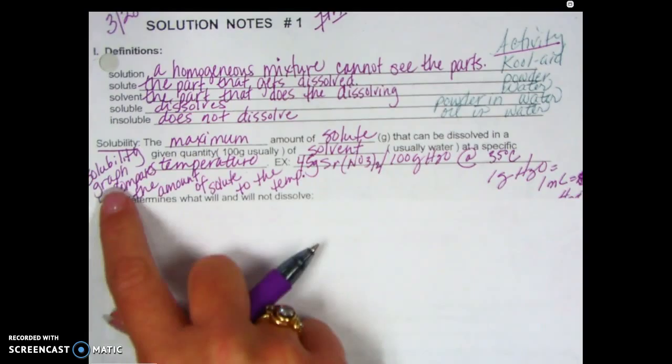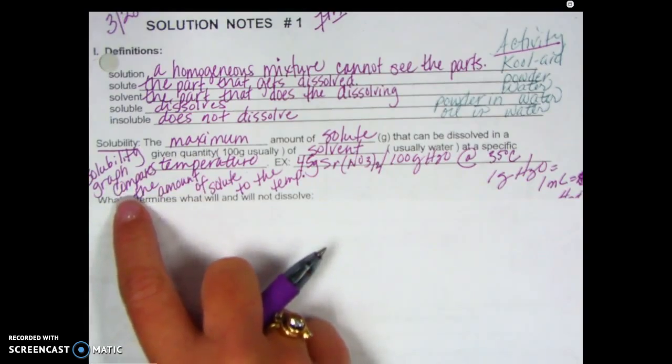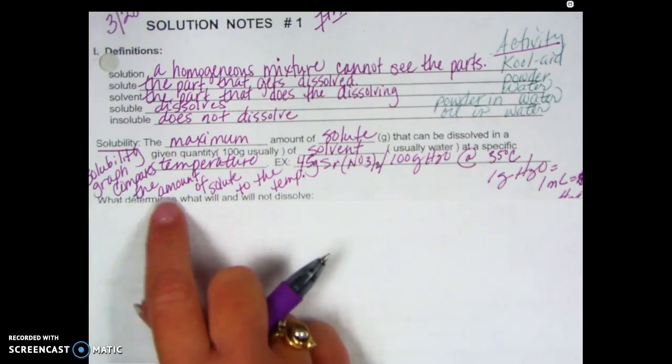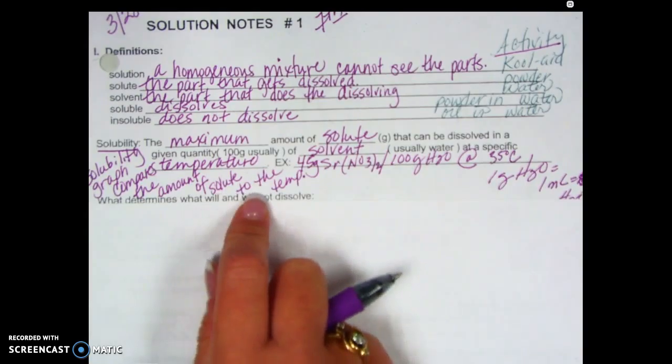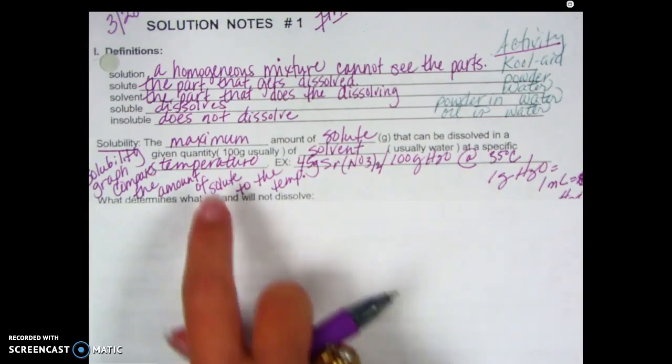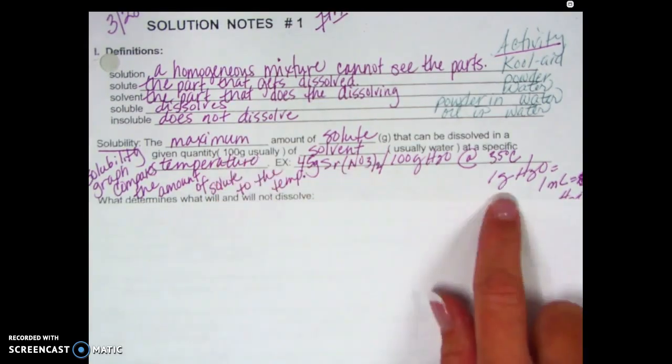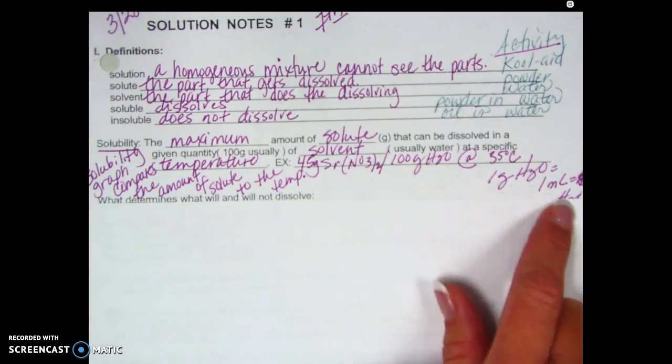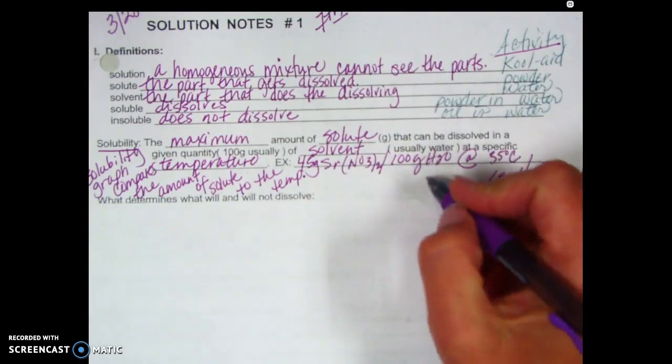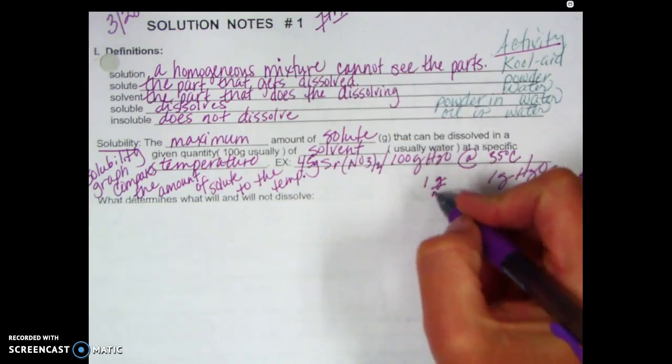The solubility graph, which is the graph on back, is the graph that compares the amount of solute to the temperature. Okay. And when we talk about 100 grams of water, 1 gram of water is equal to 1 milliliter of water, because the density of water is 1 gram per milliliter.